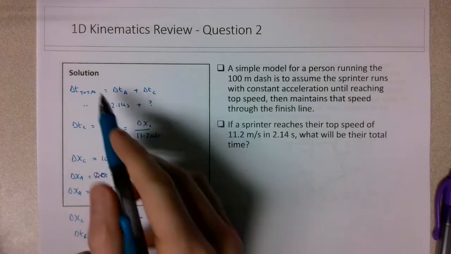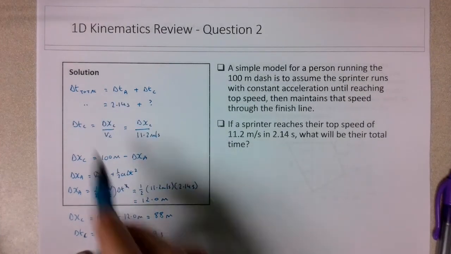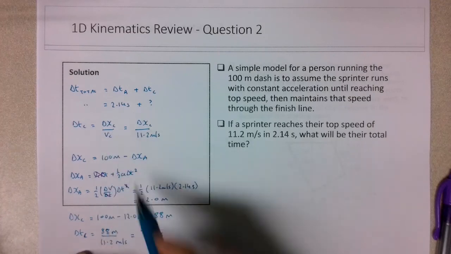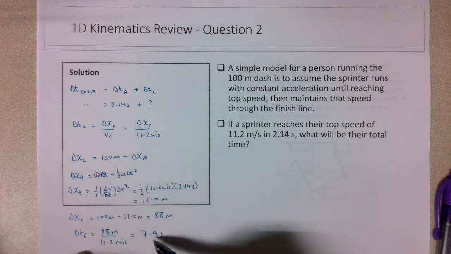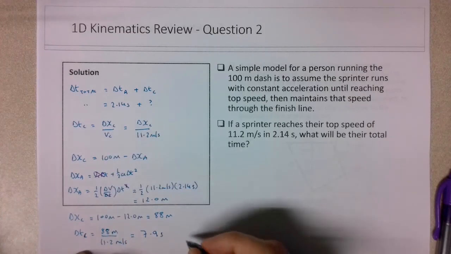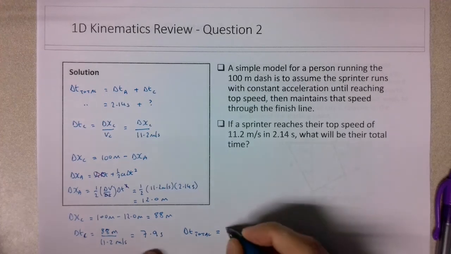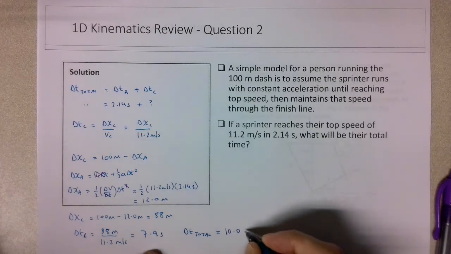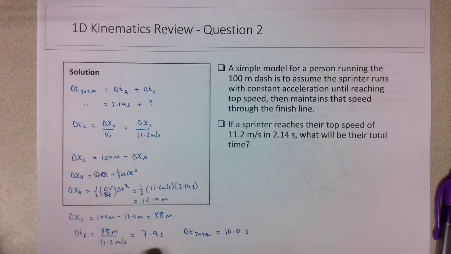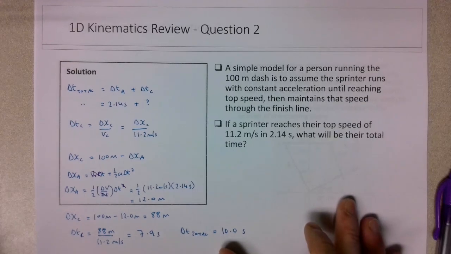Then if you go back all the way to the start and add the 2.14 to the 7.86, the delta t total works out to be pretty much 10 seconds, rounded to exactly 10. Actually 9.999 seconds. So it's a 10-second 100-meter dash, which is very fast.